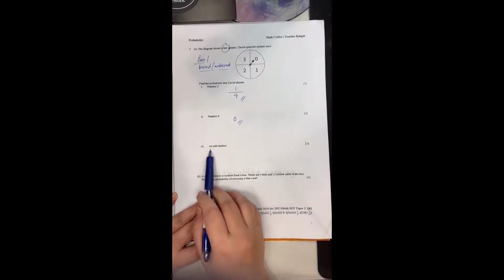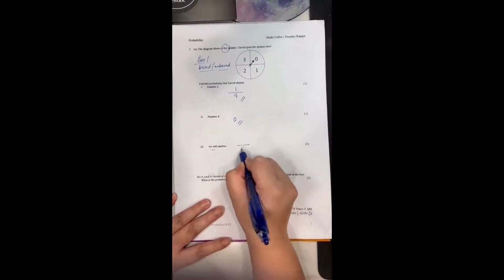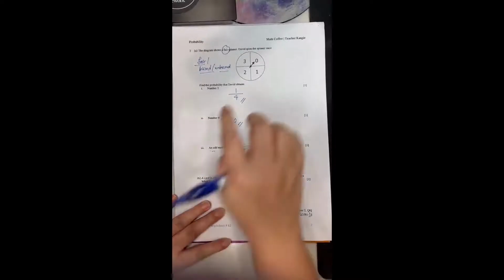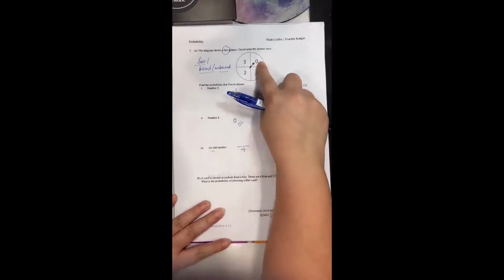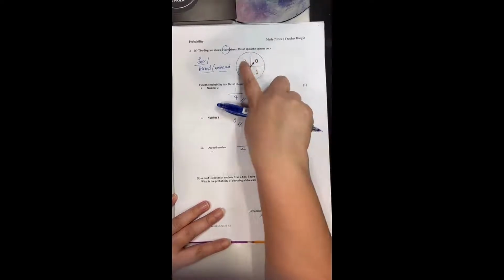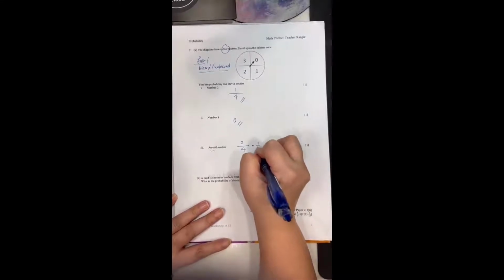Okay. Next, an odd number. Again, out of 4, how many odd numbers do I have? 1 and 3. 0 is not odd, also not even. So for odd number, it is only 1 or 3. So in the end, it's 2 out of 4. Reduce it to the lowest term, so it's just half.